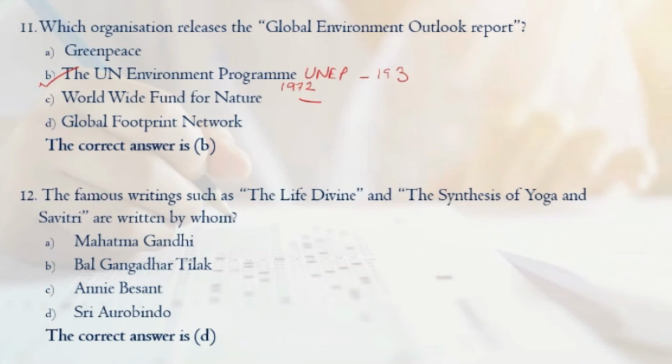The next question is, the famous writings such as The Life Divine, The Synthesis of Yoga and Savitri are written by whom? A. Mahatma Gandhi, B. Bal Gangadhar Tilak, C. Annie Besant, and D. Sri Aurobindo. And the correct answer is D.